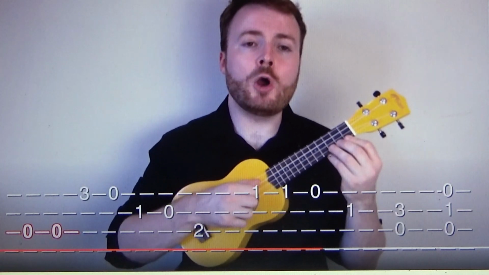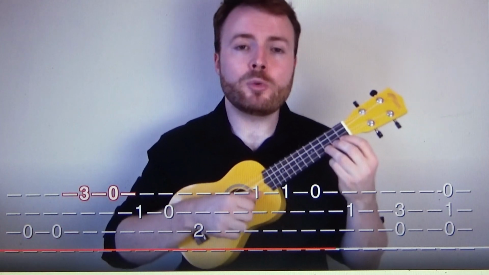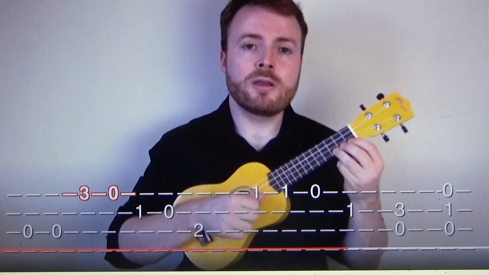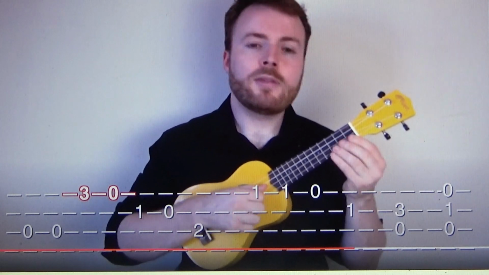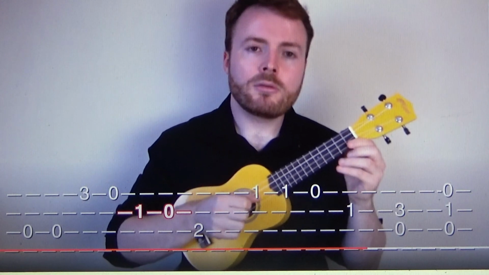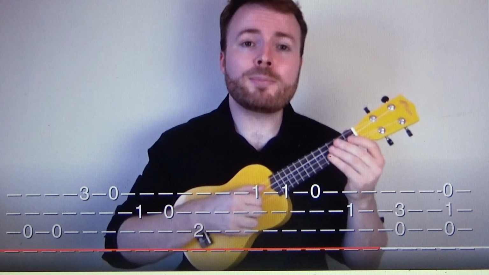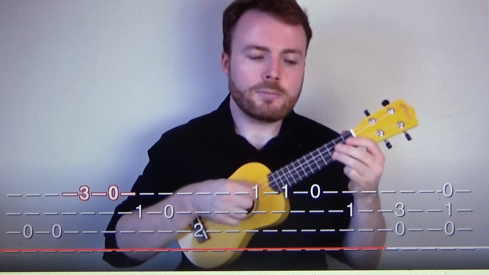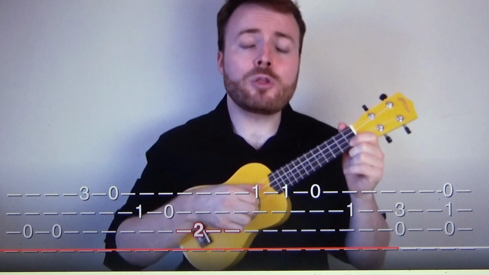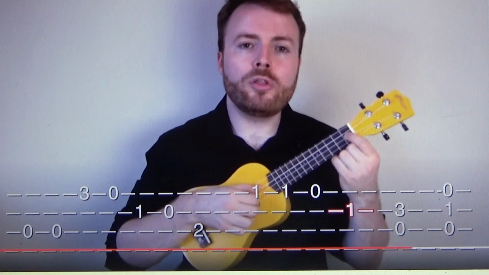Then we're back to that open 3rd string. Then we go all the way up to the 1st line, the top line, which is the same as playing the 1st string. And that's a 3rd fret followed by an open string. Then back to the 2nd string for 1 and open. And then back to the 3rd string for a 2. So let's play that whole section. And then the final notes are back to the 1st string for 1, 1 open, and then 1 on the 2nd string.